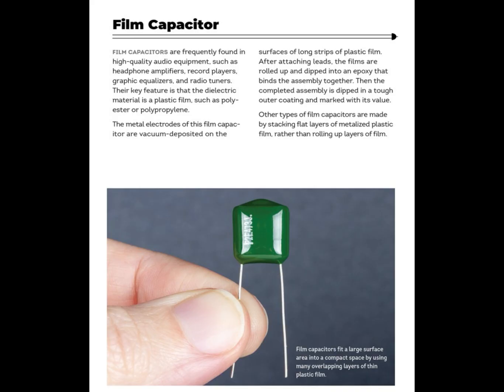It has many advantages. Number 1 is stability: excellent temperature and voltage stability, making them suitable for precision applications. Number 2 is low loss. Low equivalent series resistance and low dielectric loss is ideal for high frequency applications. Number 3 is the durability, typically robust and resistant to environmental factors such as moisture and temperature fluctuations. Number 4 is the non-polarized. It is non-polarized, can be connected in either direction, simplifying circuit design.